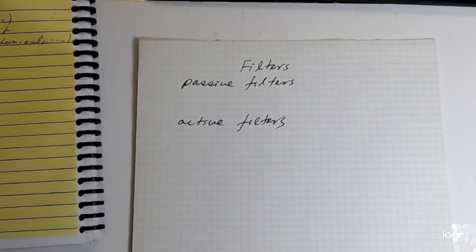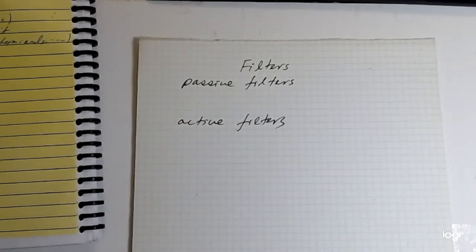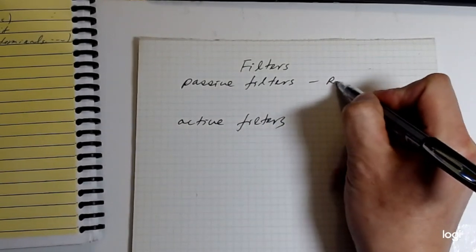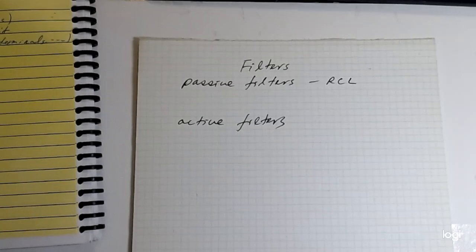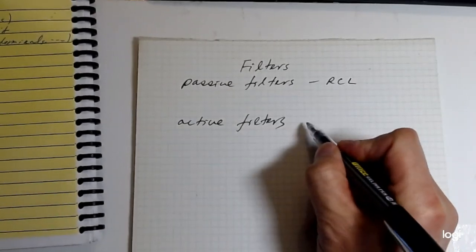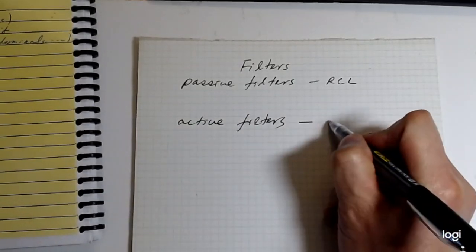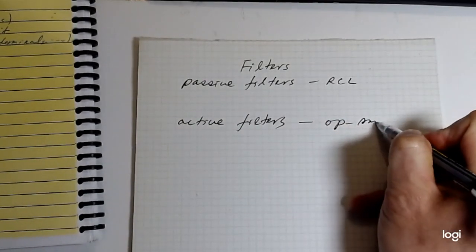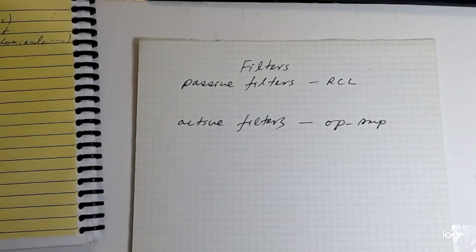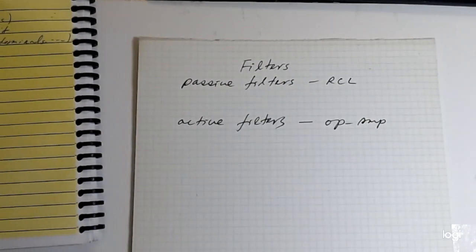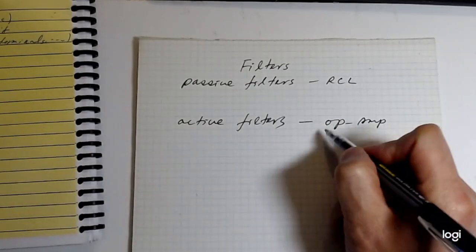So passive filter, that's what we have in the first circuitry lab, like RCL components. And then active filter, particularly we incorporate an op-amp in the component, which is a typical integrated circuit chip, semiconductor based.